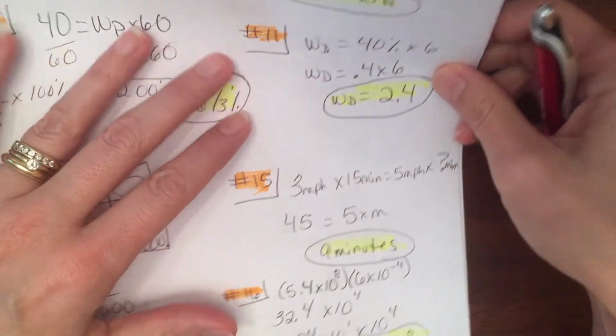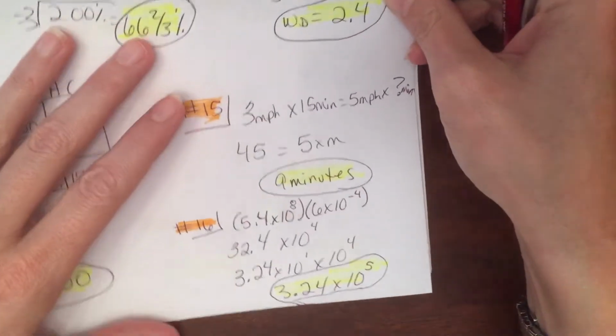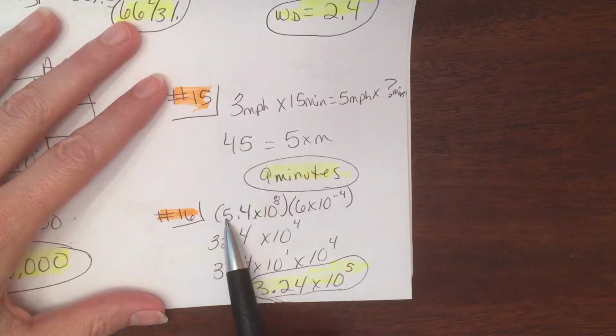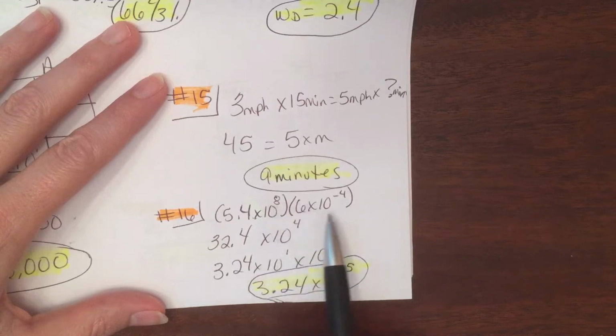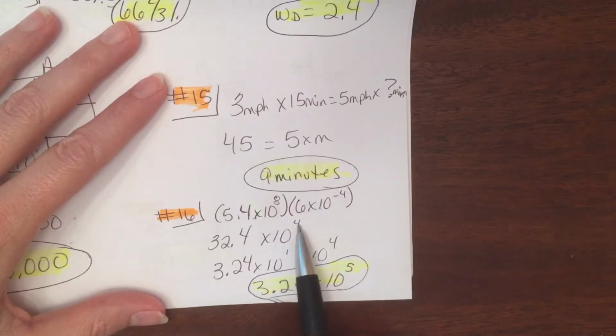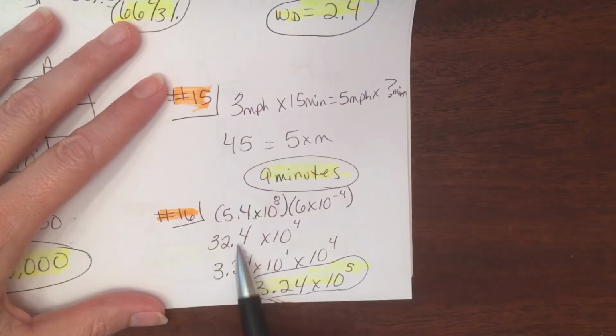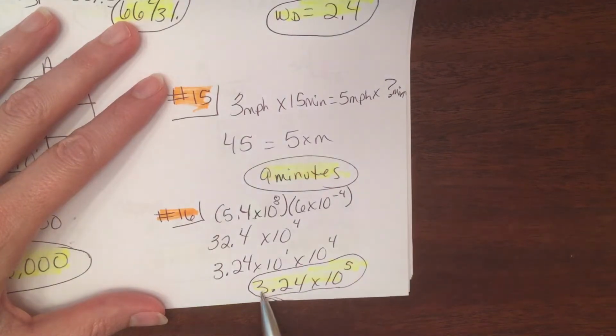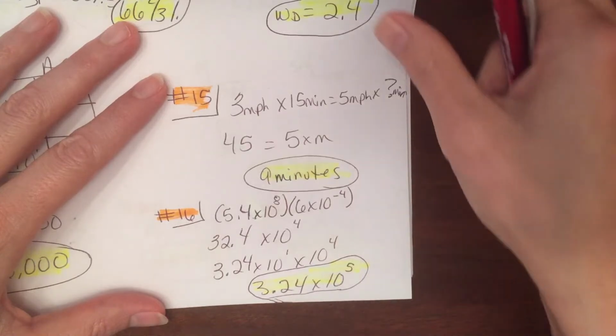Okay. Number 16, multiply my scientific notation numbers. 5.4 times 6 gives me 32.4. 10 to the 8th times 10 to the negative 4 gives me 10 to the 4th. But this is not proper. 32.4 should be 3.24 times 10 to the 1. Then I bring back my times 10 to the 4. 1 and 4 give me an exponent of 5. 3.24 times 10 to the 5th.